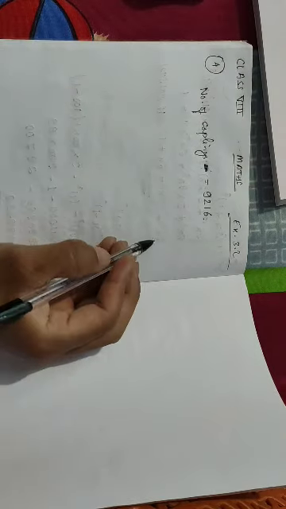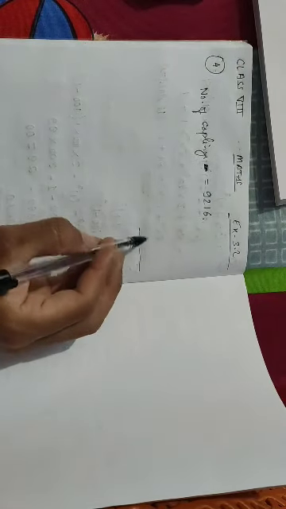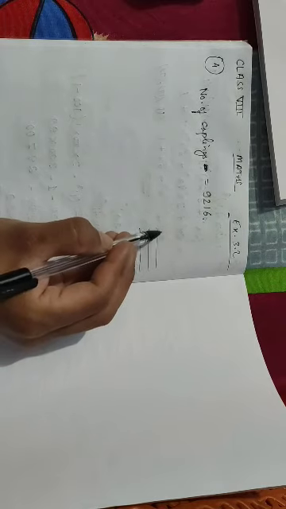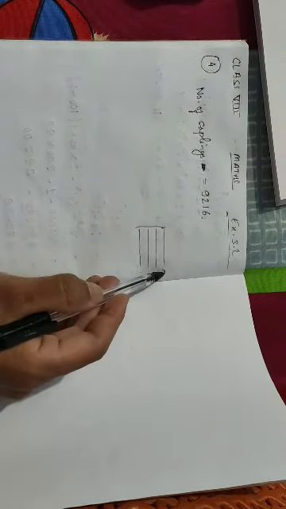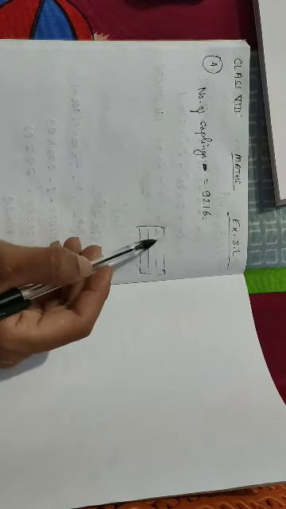Okay, so you know what is square, isn't it? So square means having equal length and breadth. Okay, so in this case, having equal length and breadth means he is planting the saplings in a row. Row means like this: 1, 2, 3, 4.